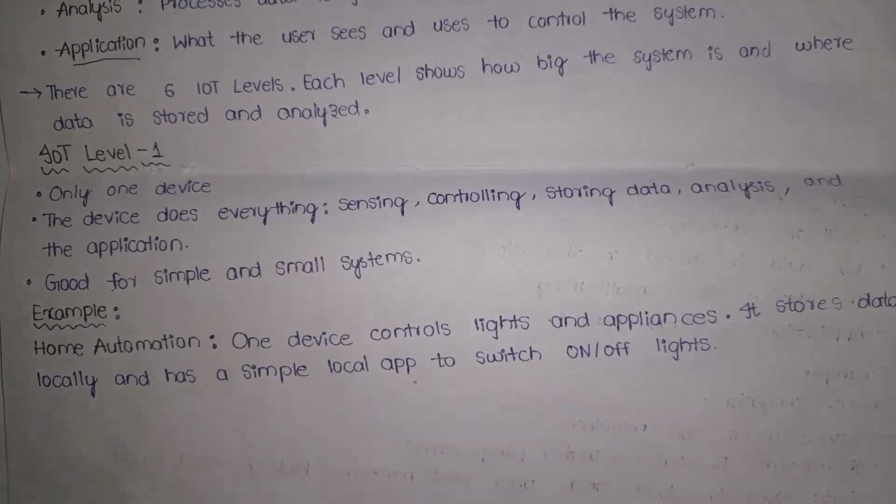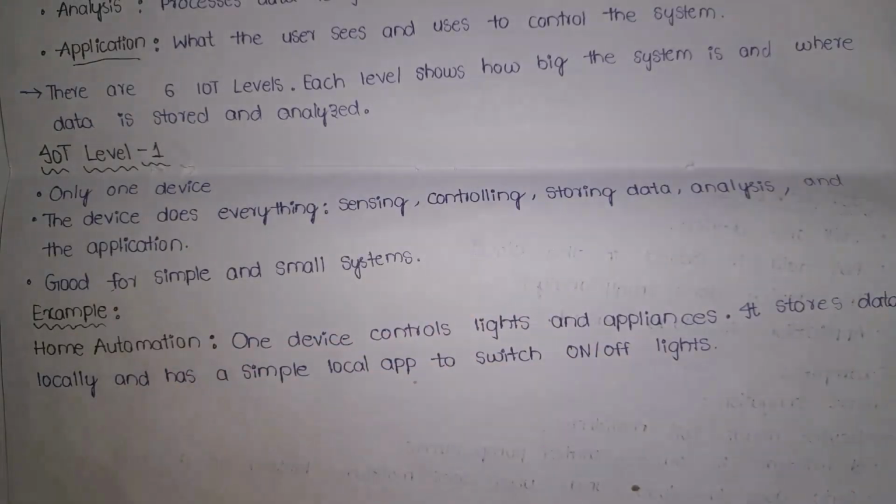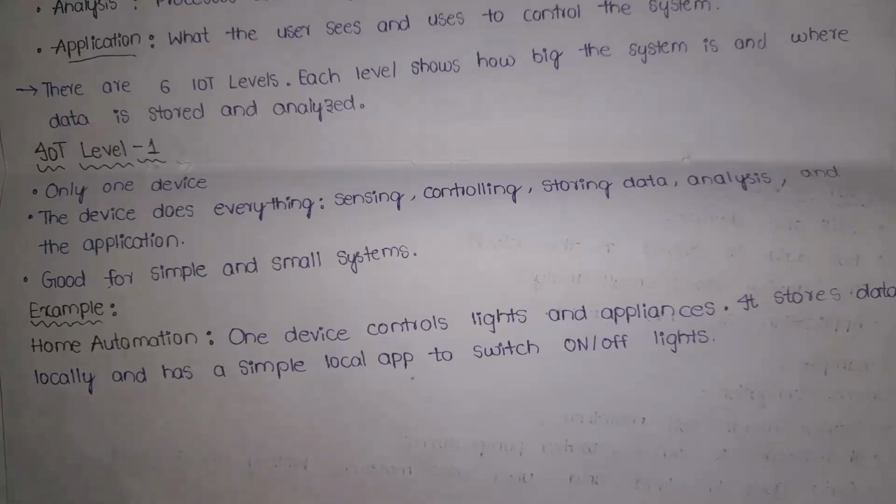And this IoT level 1 is good for small and simple systems. In IoT level 1, there is no need of cloud storage and there is no need of internet. There is only one single device. This device will do each and every work. And in order to perform various actions, we need an application. Instead of installing the application in our mobile, that application is directly present in the device itself.